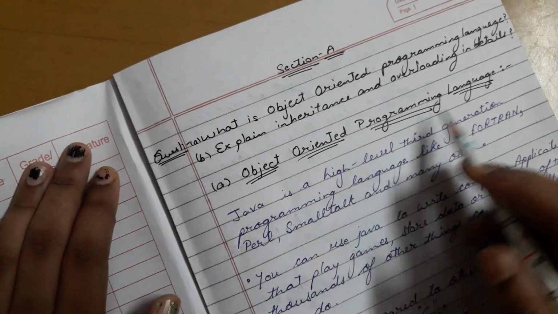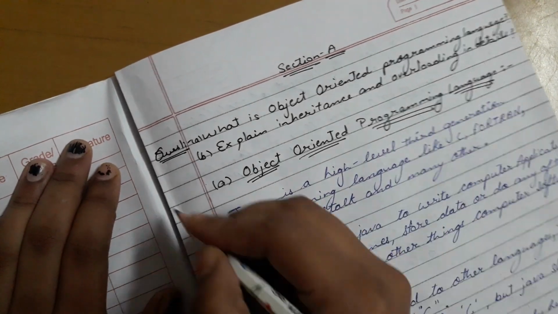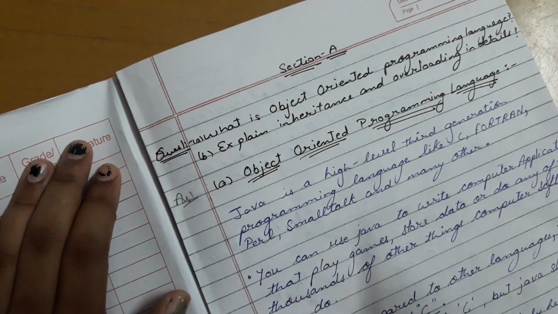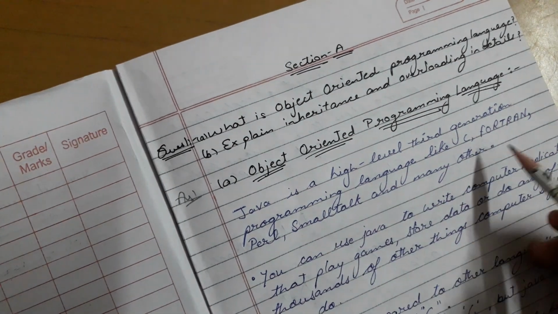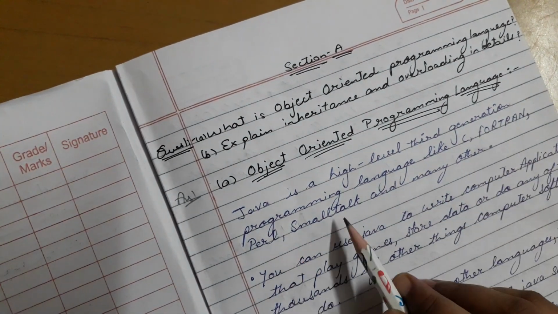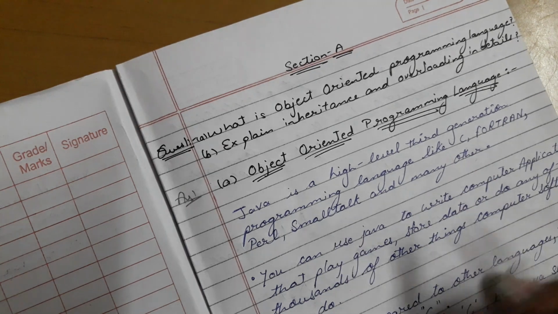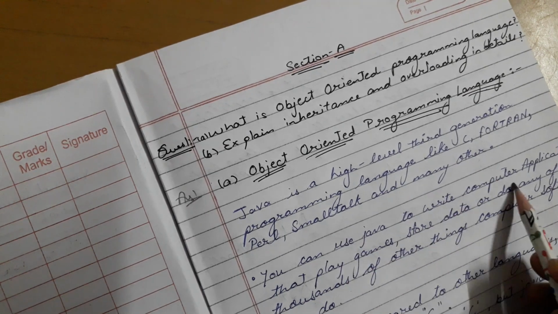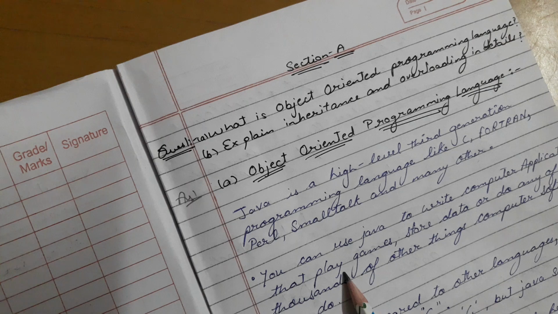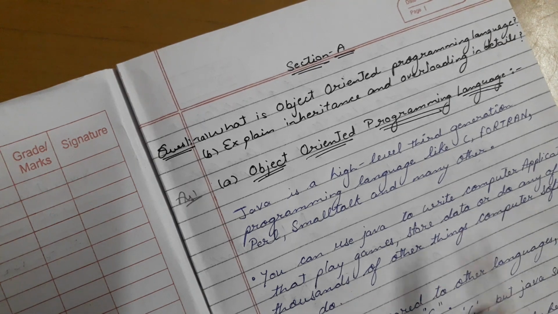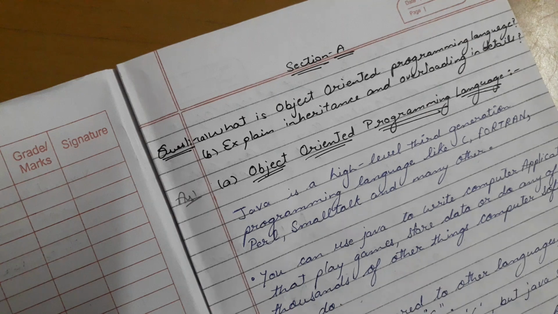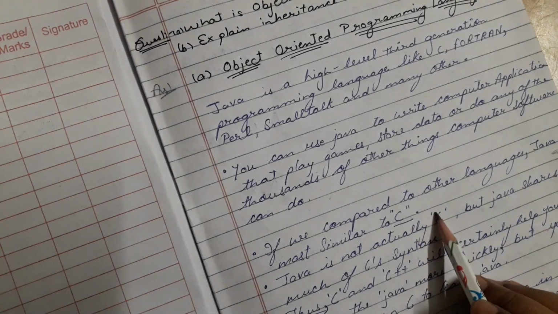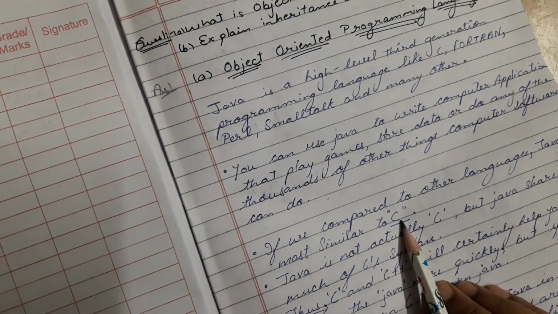First question is object oriented programming language. So, Java is a high level third generation programming language like C, Fortran, Perl, Smalltalk, and many others. You can use Java to write computer applications that play games, store data, or do any of the thousands of other things computer software can do. If we compare to other languages, Java is more similar to C.